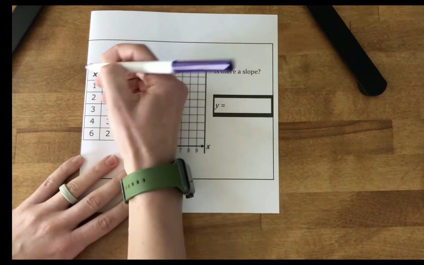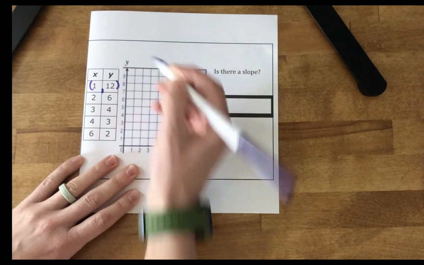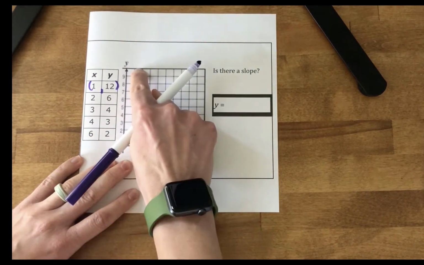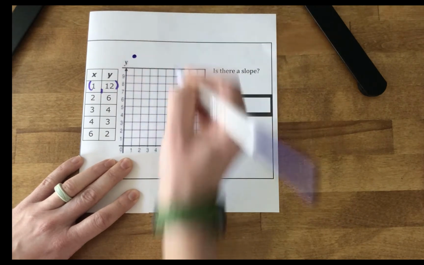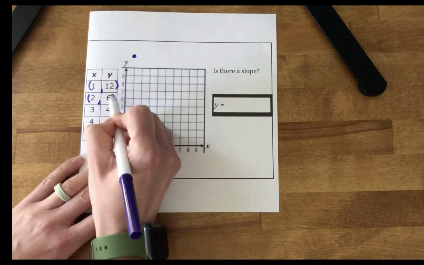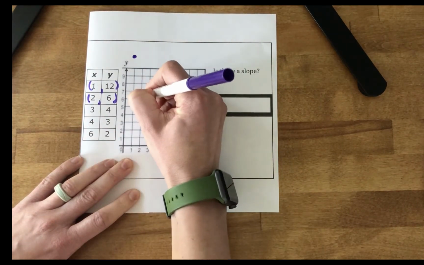So let's do that. Here's our ordered pair, 1, 12. So starting at the origin, we're going to go over to 1. It looks like our 12 for our y is going to be off, and that's okay. I'm going to say it's about right there. Our next ordered pair is 2, 6. So I'm going to go over 2, up 6.